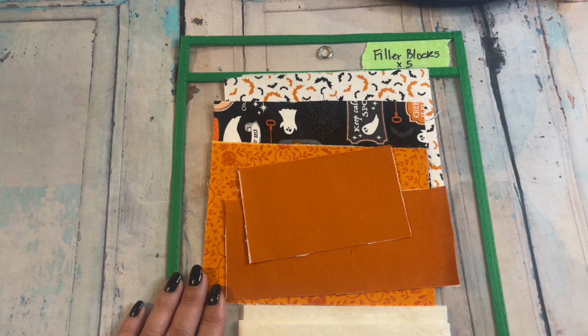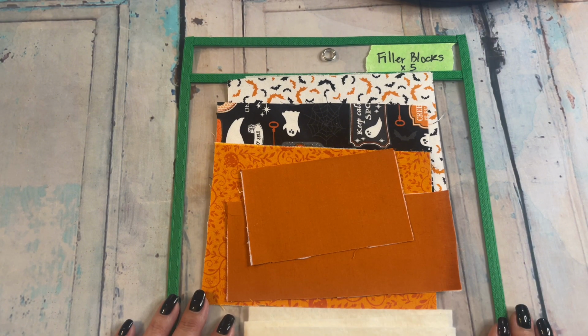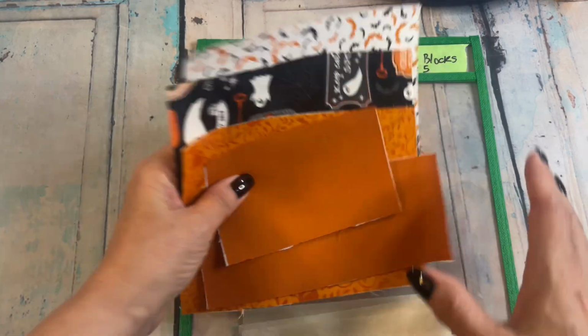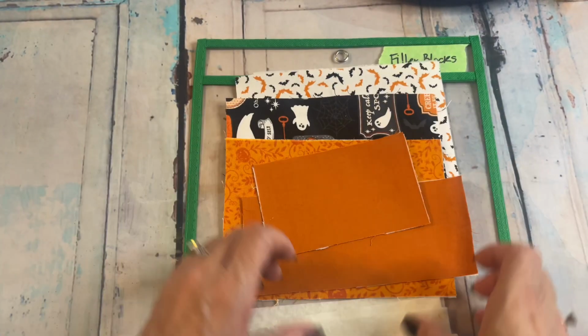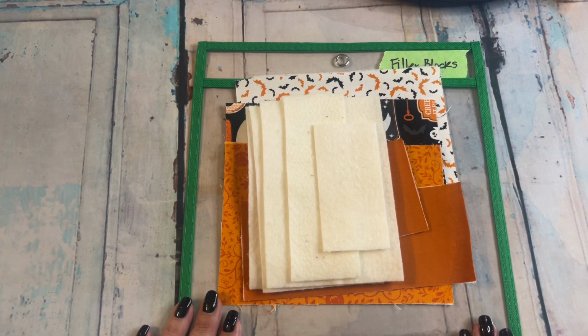However, I have decided to do all 5 filler blocks for the entire quilt. That way I can get them done and they will be ready when we need them. I have the background fabric that has all been backed with interfacing, and I have the batting. That's all we need for these filler blocks.